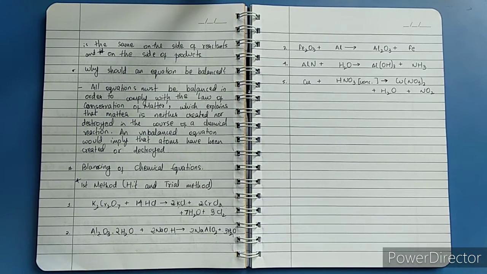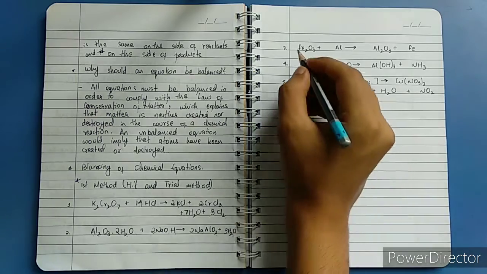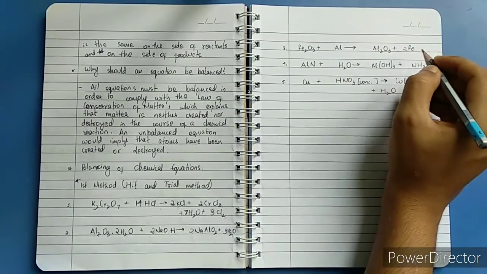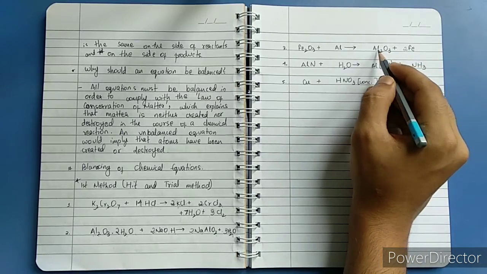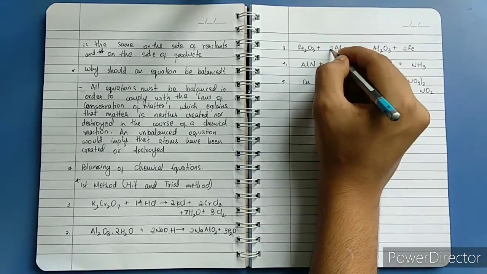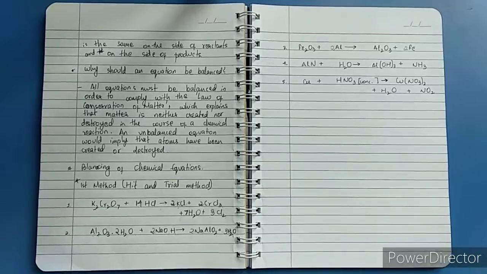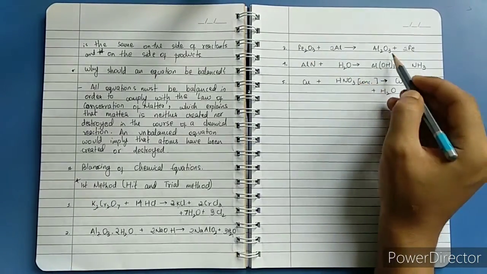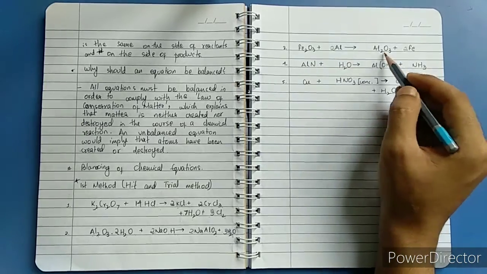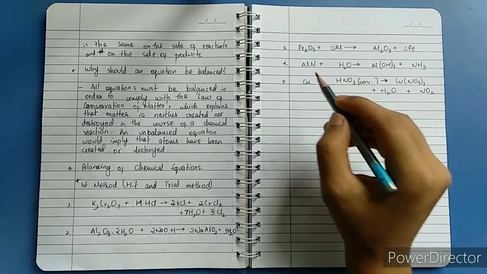Okay. Now let's balance this. So iron 2, we put a 2 over here, iron balanced. Oxygen 3, oxygen 3. Aluminium right hand side there is 2, left hand side there is 1. So we put a 2 over here. So with this aluminium is also balanced. So Fe2, Fe2, O3, O3, Al2, Al2. So balanced.